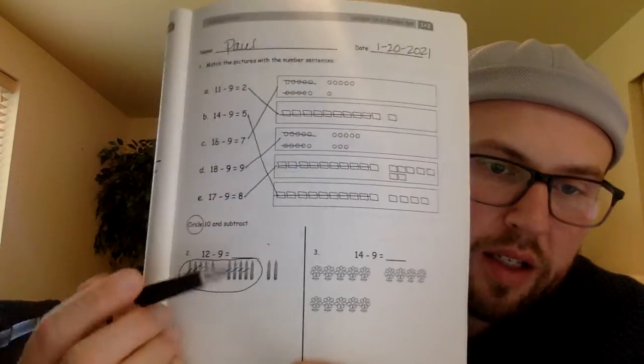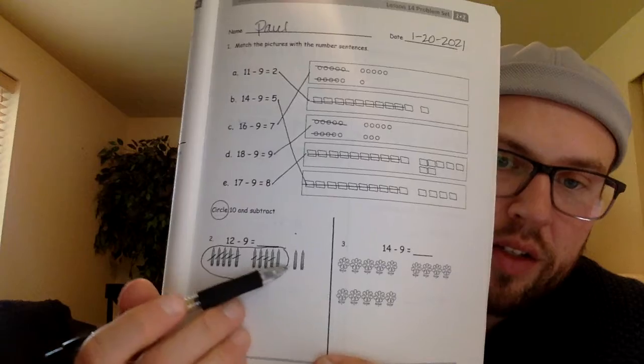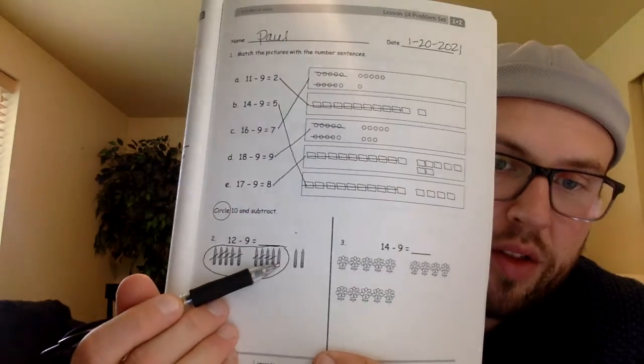1, 2, 3, 4, 5, 6, 7, 8, 9. See how I crossed out 9 of them? So there's 2, 3 left over. So 12 minus 9 is 3.